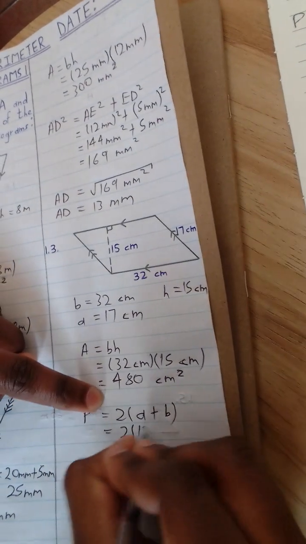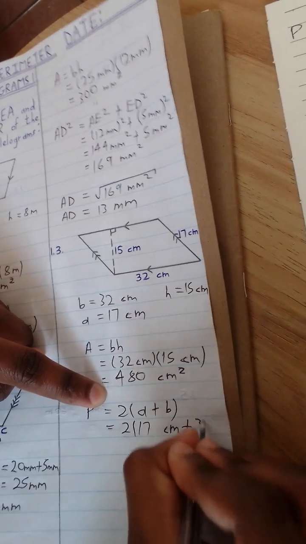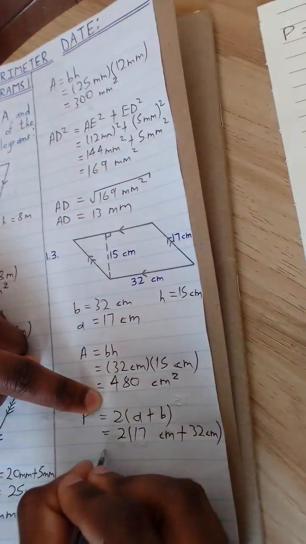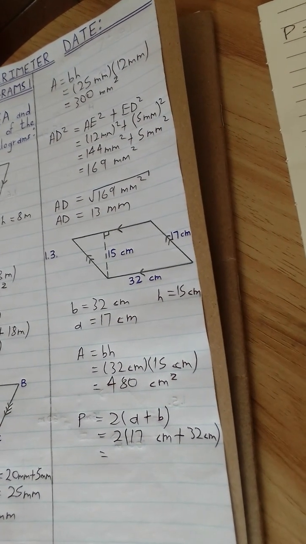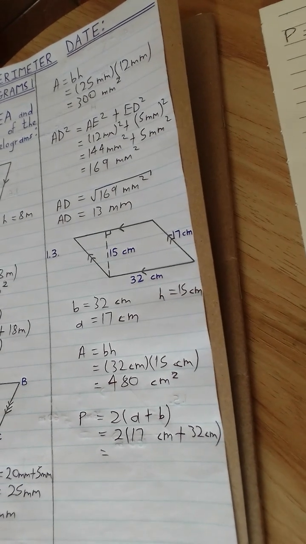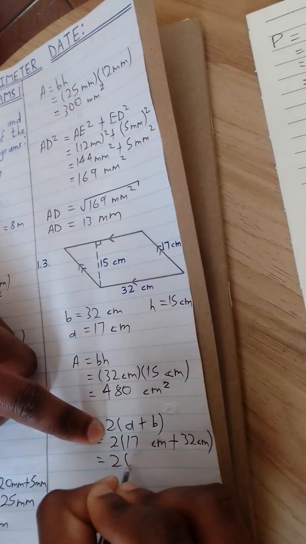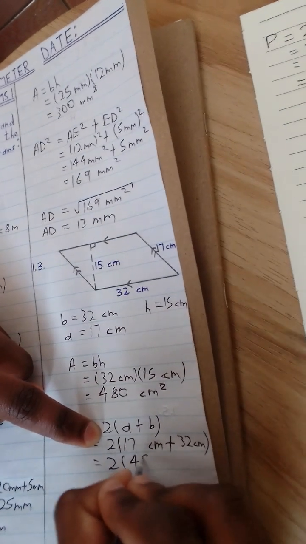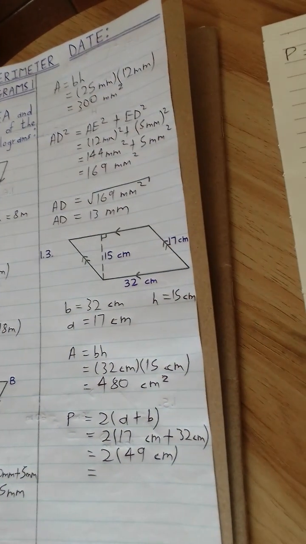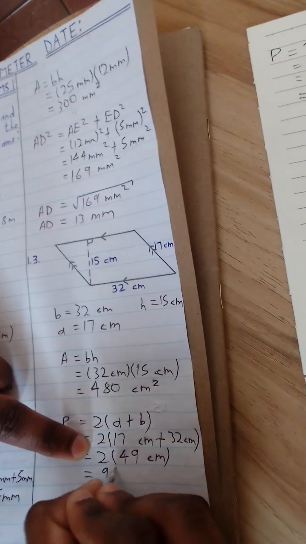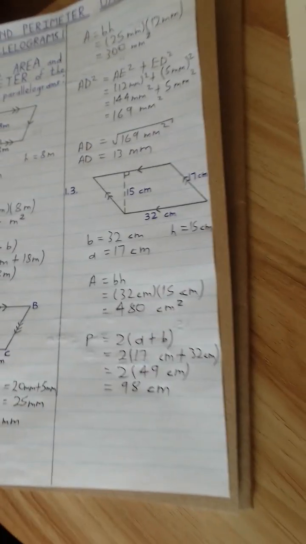What is A? 17 centimeters. What is B? 32. So it's going to be 2 times 17 plus 32, which is 49. So the perimeter is 2 times 49, which is 98 centimeters. I hope that made sense.